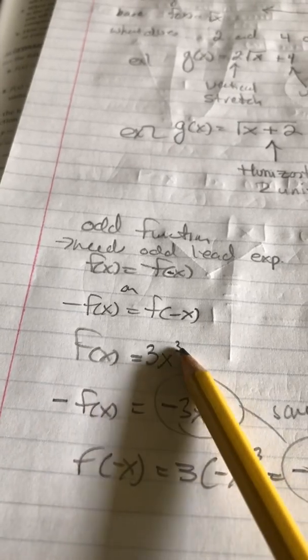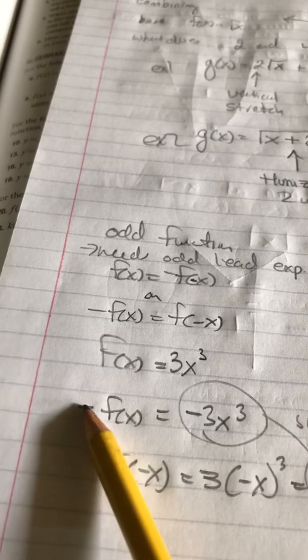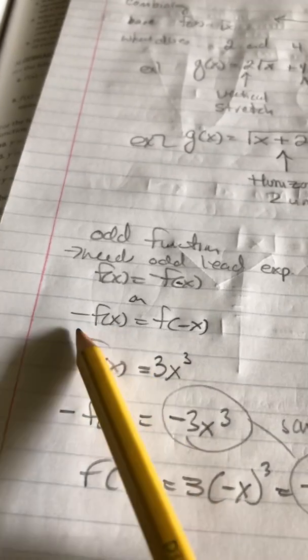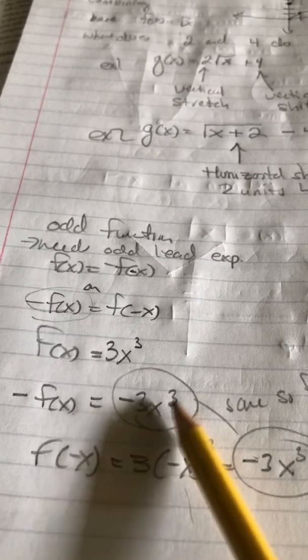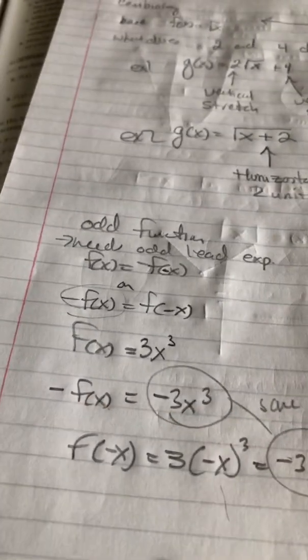So if we start with f of x is equal to 3x cubed, so that's our function, and I'm going to deal with negative f of x. I'm going to deal with this part right here. Well, that's just putting a negative in front. And if there's terms, you'd have to distribute it, but this is just one term, so it's negative 3x cubed.